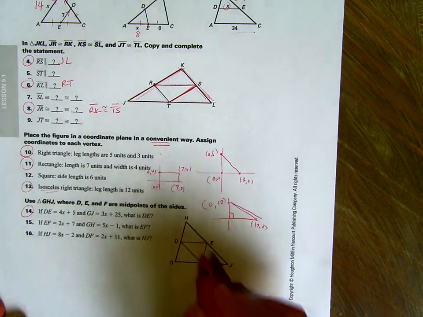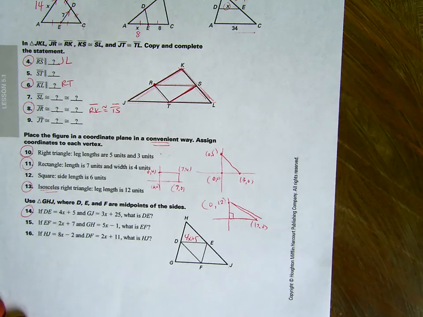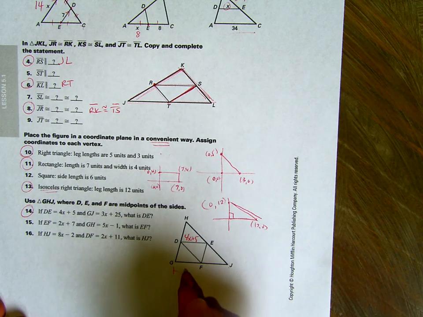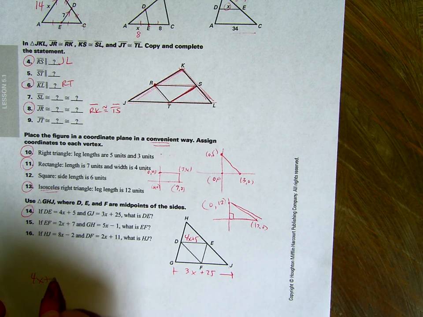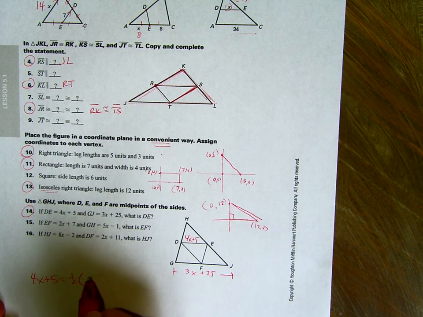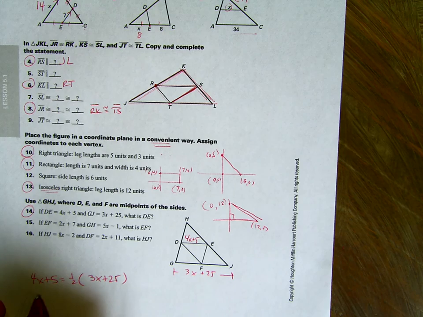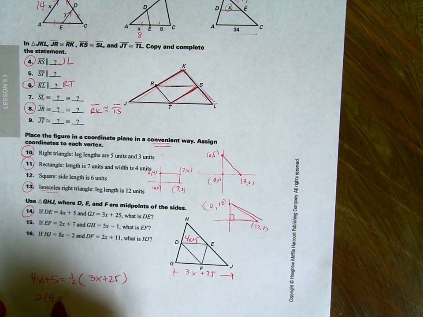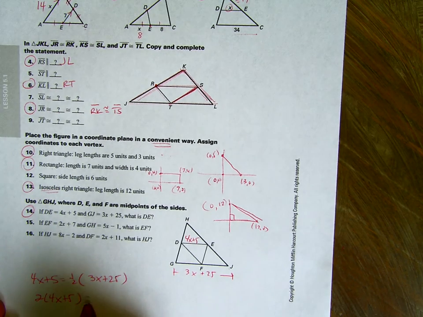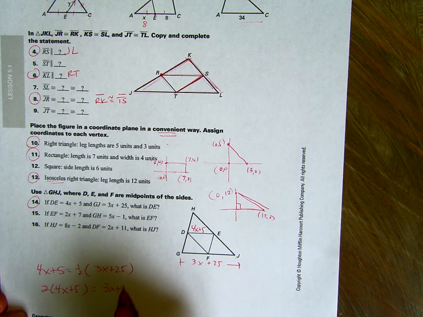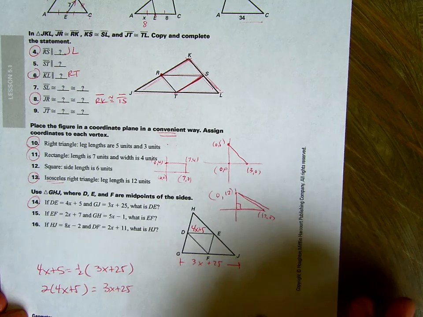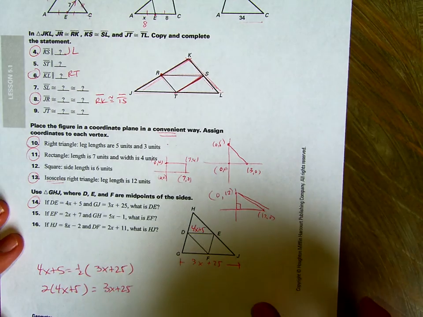So for example, DE is 4x plus 5, and they tell me GJ is 3x plus 25. What is DE? Well, instead of saying 4x plus 5 is 1/2 of 3x plus 25, I am instead going to say that 2 times 4x plus 5 is equal to 3x plus 25. So 2 times this is equal to that. It's just a way easier algebra problem to solve.